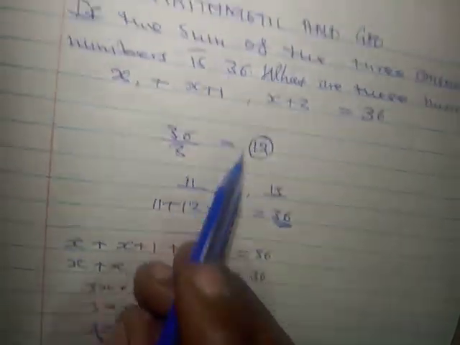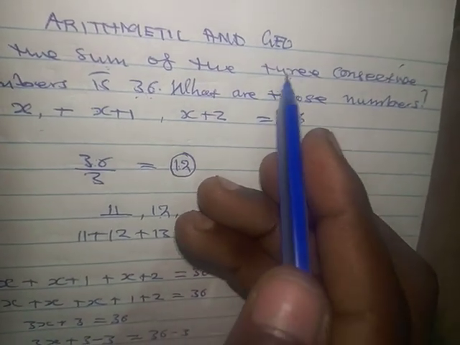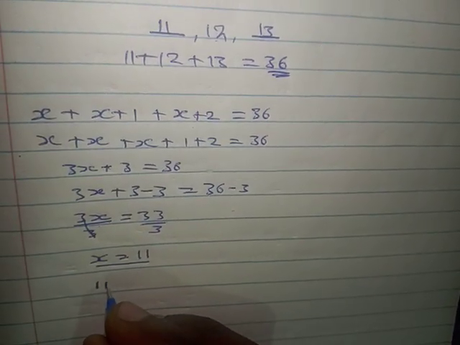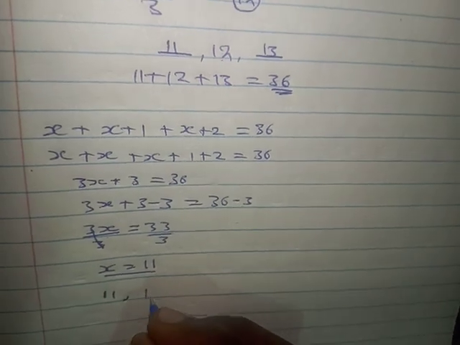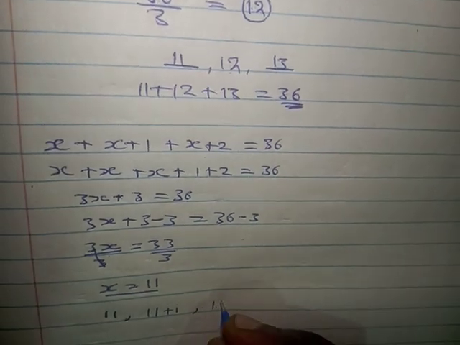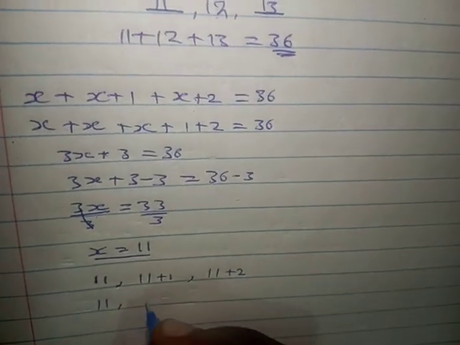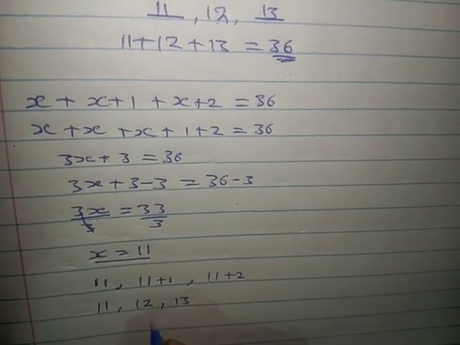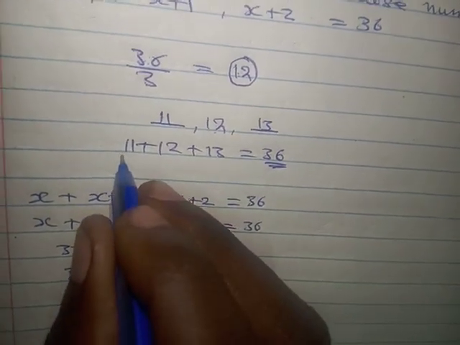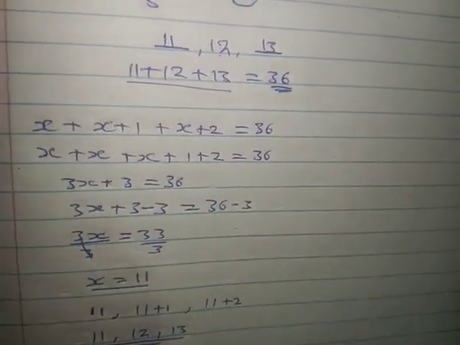We need to find the other two remaining terms from the three we have been given, which will give us the first term 11, comma, 11 plus 1, comma, and 11 plus 2, which will give us 11, 12, 13. This is the answer to our question, and this one and that one are the same, so we were correct.